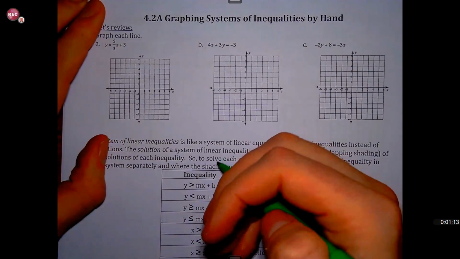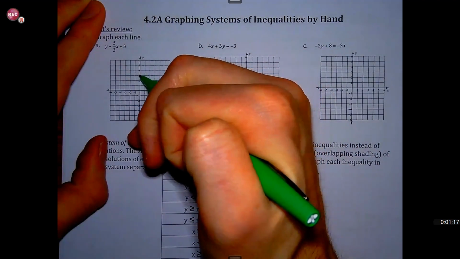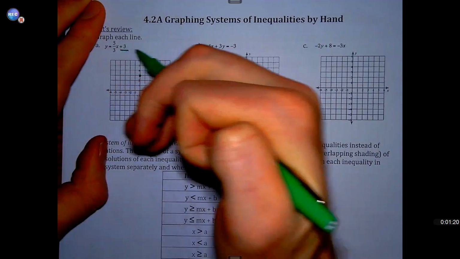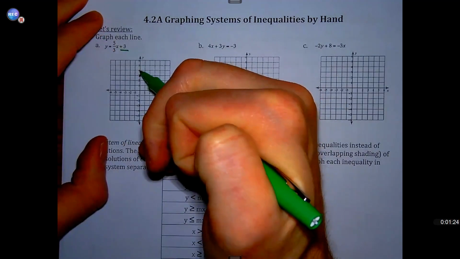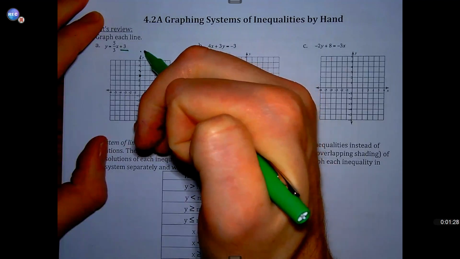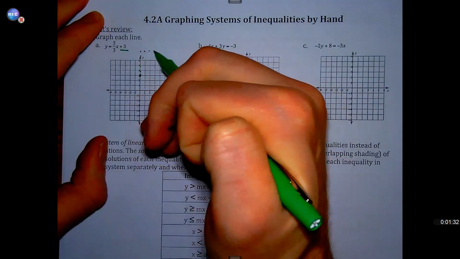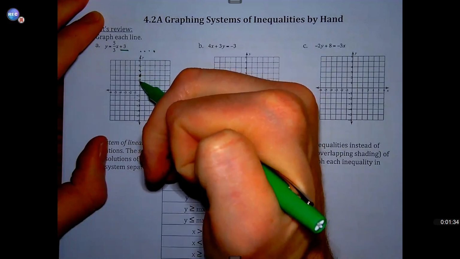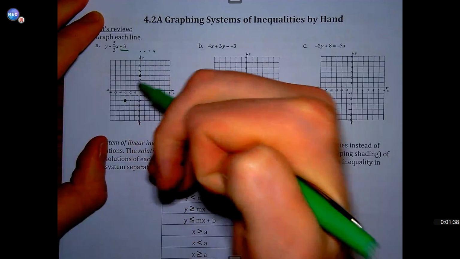Okay, so on A, we obviously want to start here at 3. Our plus 3 is going to be our y-intercept. We start here at the plus 3. Because it's 5 over 3, we go up 5: 1, 2, 3, 4, 5. We're off our graph here, but that's fine. 1, 2, 3. We're going to be somewhere over there. So let's do the opposite to keep that line going: 1, 2, 3, 4, 5, 1, 2, 3.